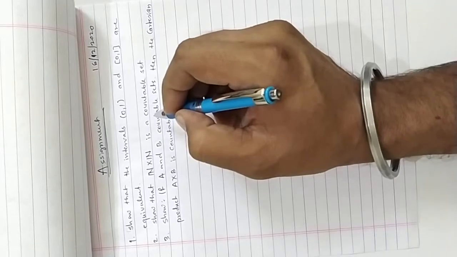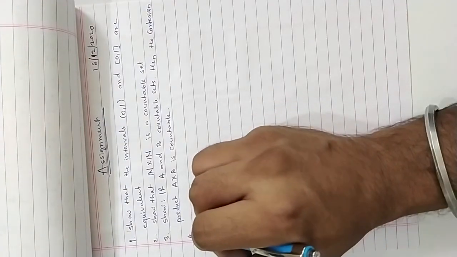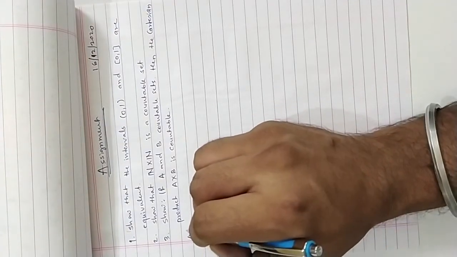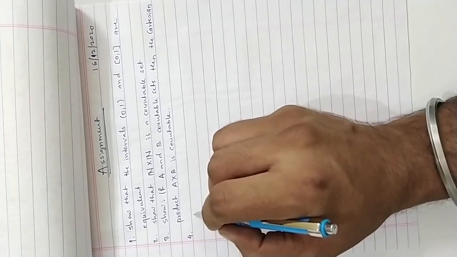And next thing, we have seen that the set of integers is countable.